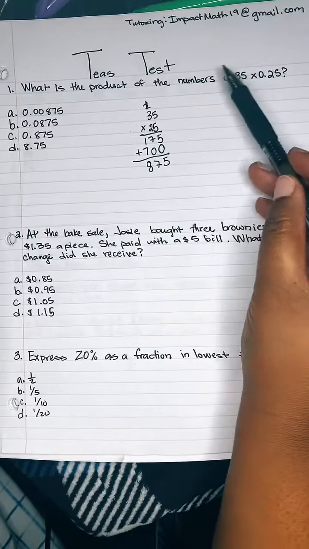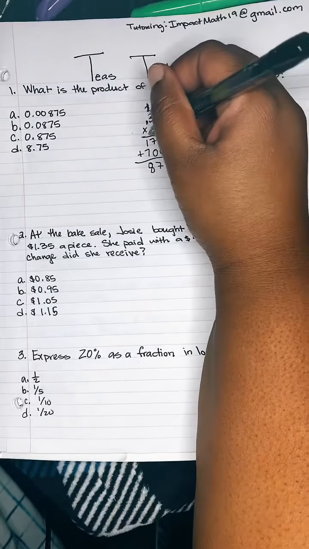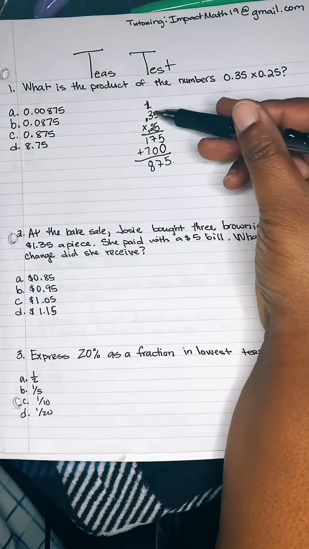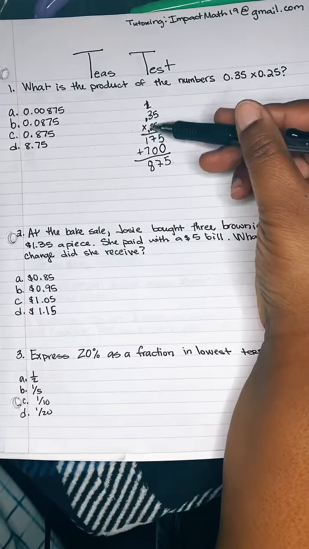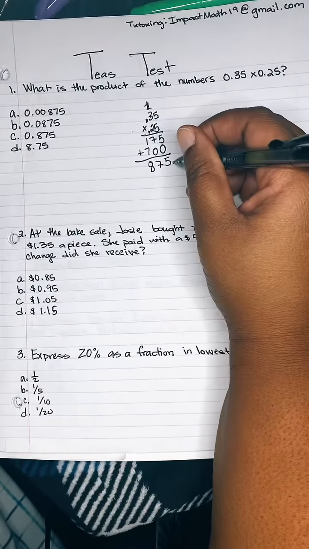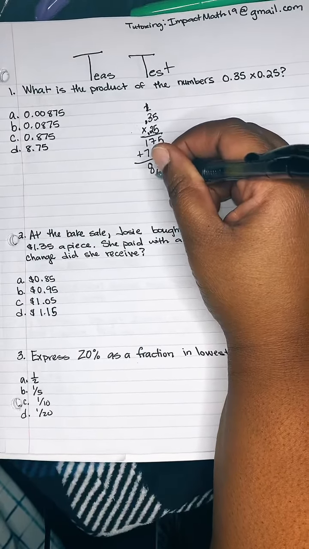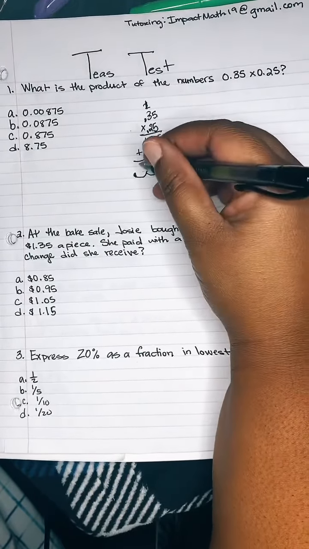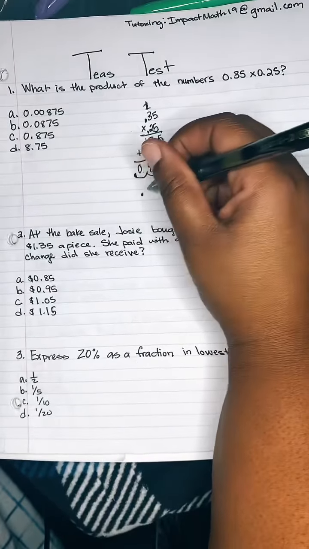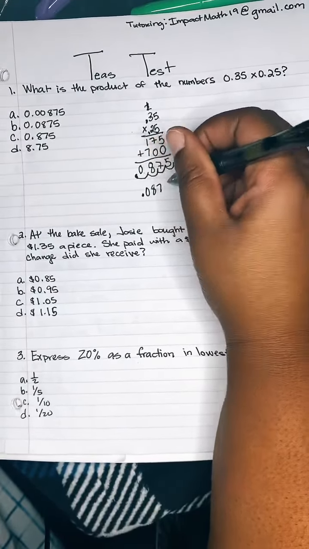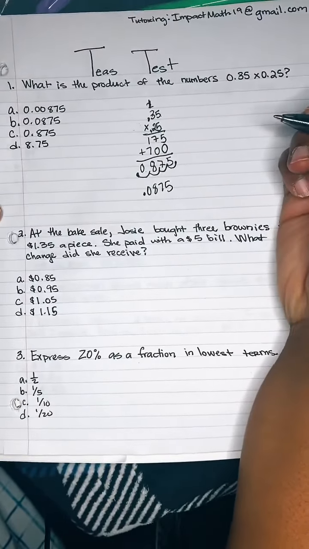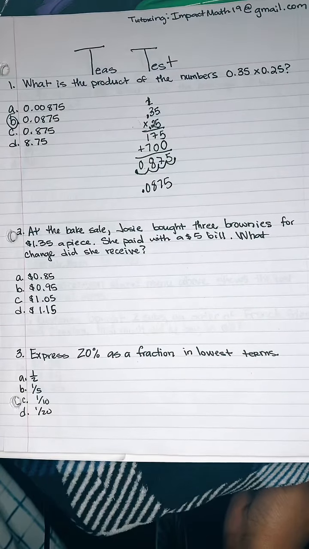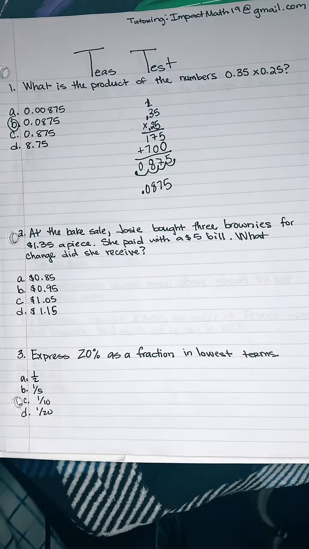Okay, now remember we had decimals right here. And so you have an imaginary decimal here, and you have to count how many digits you have. So we have 1, 2, 3, 4. So we're going to move this decimal 4 spaces. And whenever you don't have a number in one of these humps, you just add a 0. So your answer is going to be 0.0875, which is B. Okay, so if you said B, you got it 100% correct.